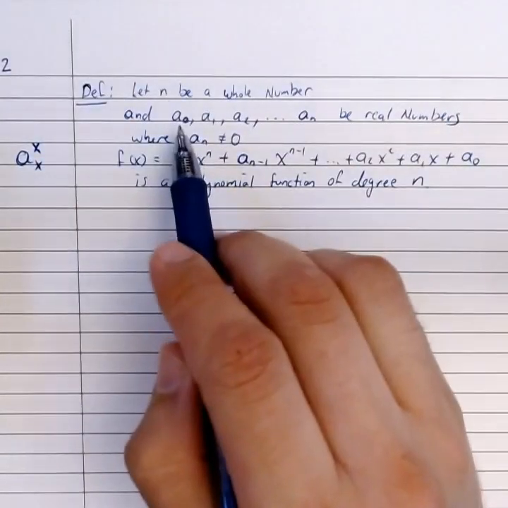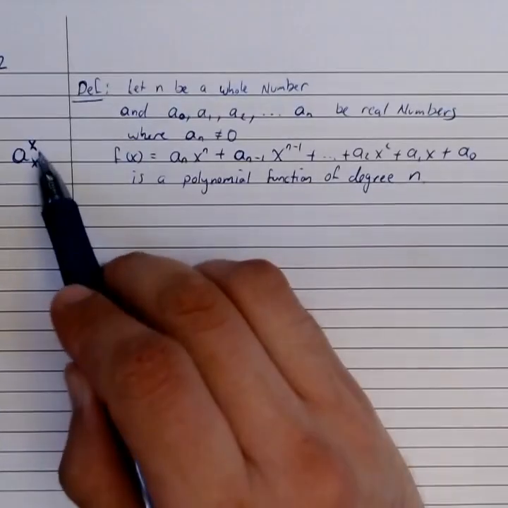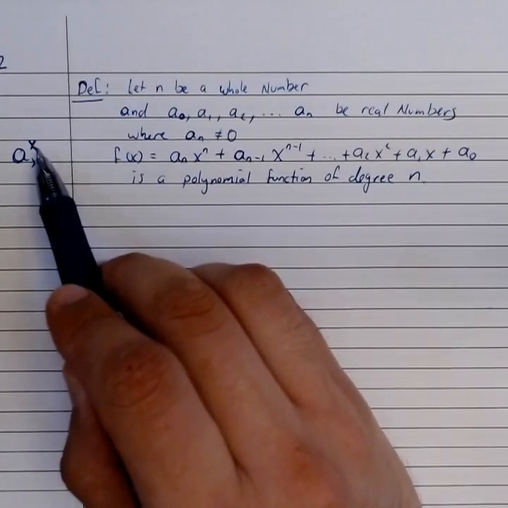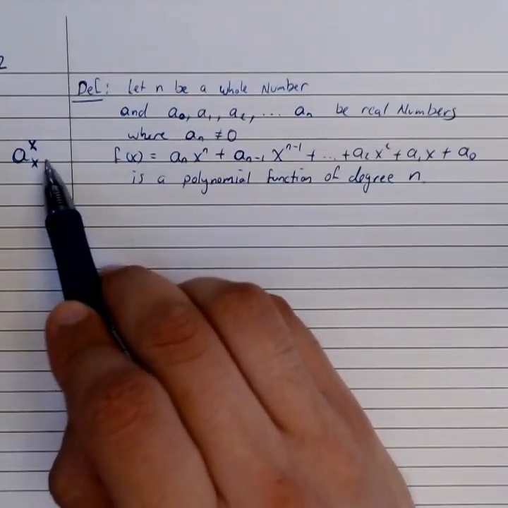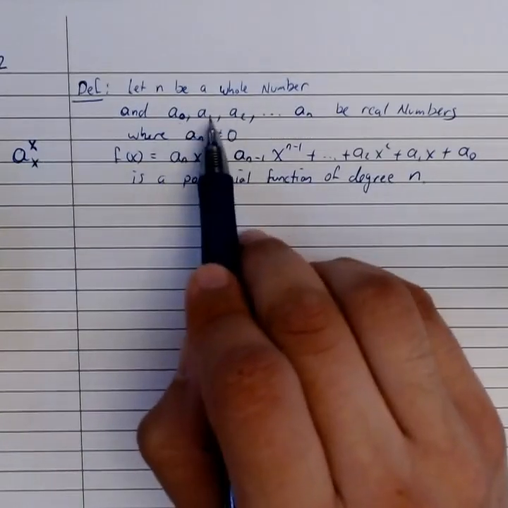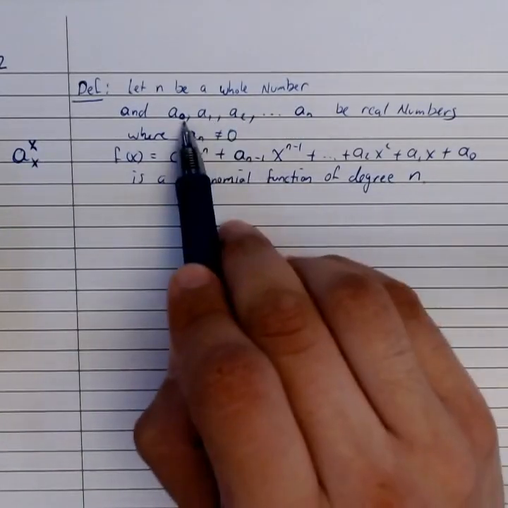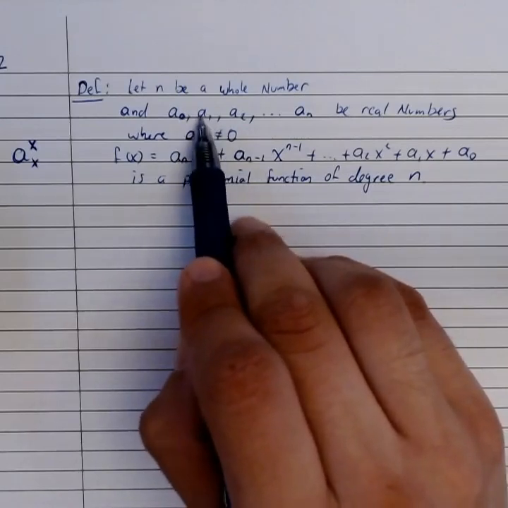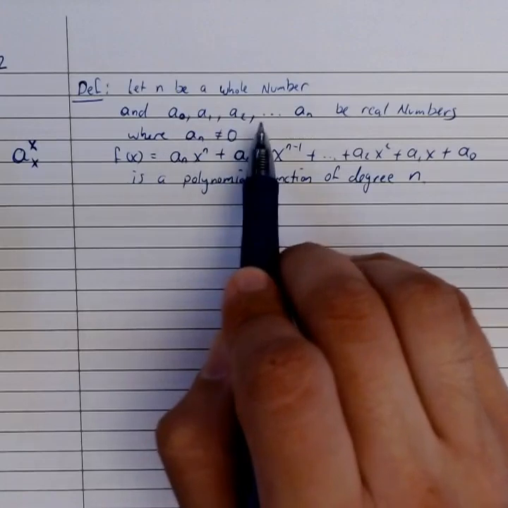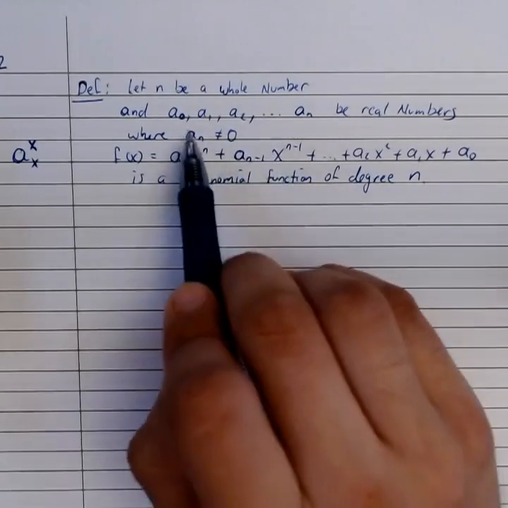Whenever we write a small number as a superscript, that's a power. Second power, third power, fourth power. When we write it as a subscript, it means something else. These are labels. This means this is the 0th one. This is the first of these. This is the second of these, the third of these, the fourth of these, and so forth and so on.